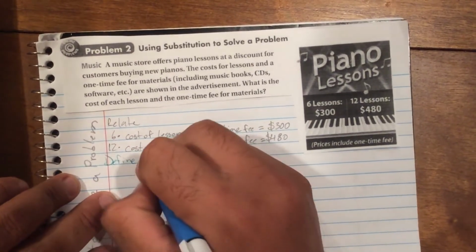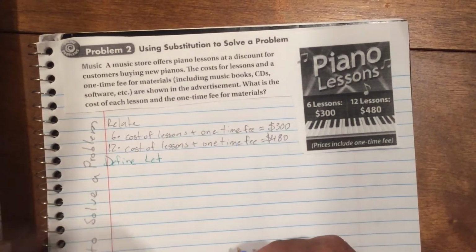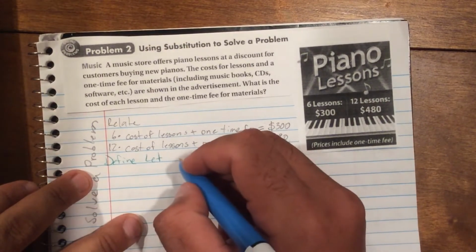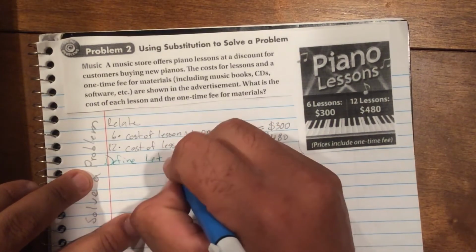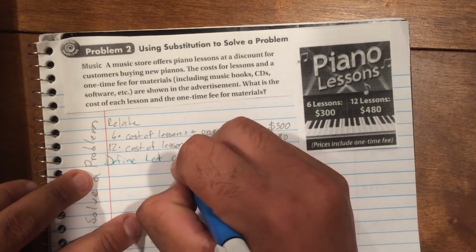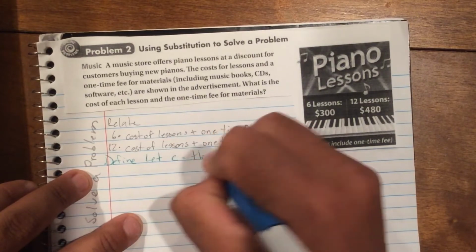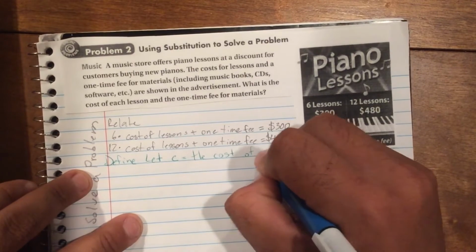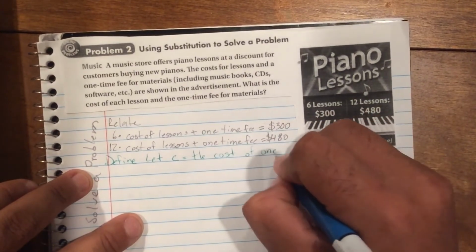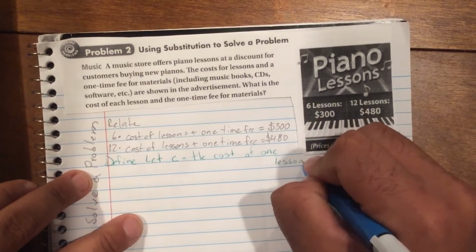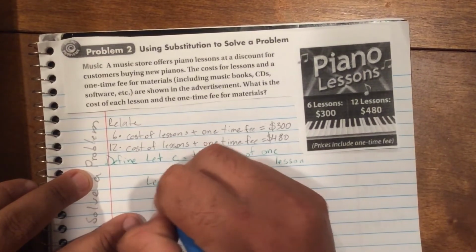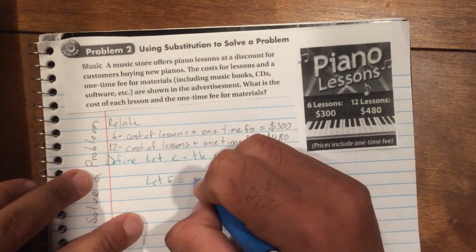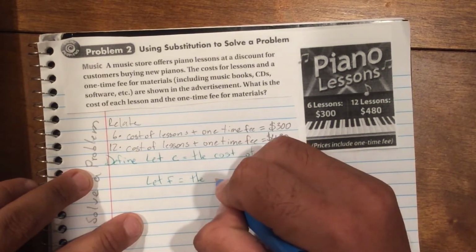Okay, now we're going to go ahead and define. Let's not use X and Y, let's use something else. So let's use C for the cost. So let C equal the cost of the lessons, or of one lesson. And let's do F for fee. F equals the one-time fee.